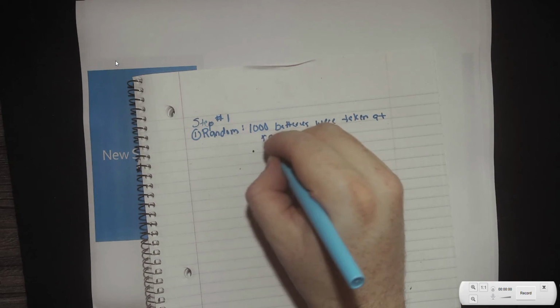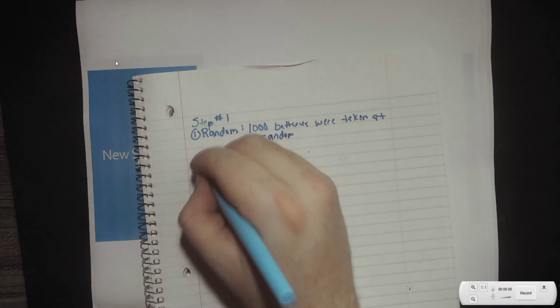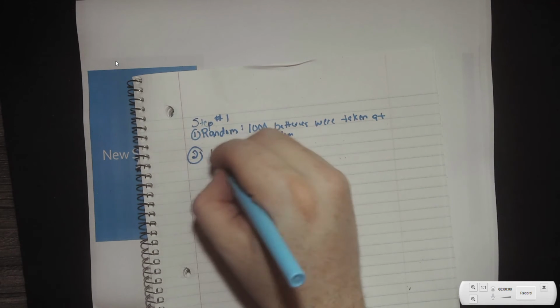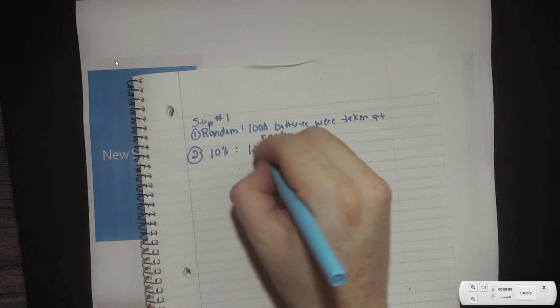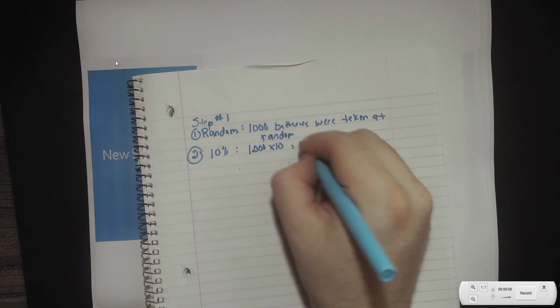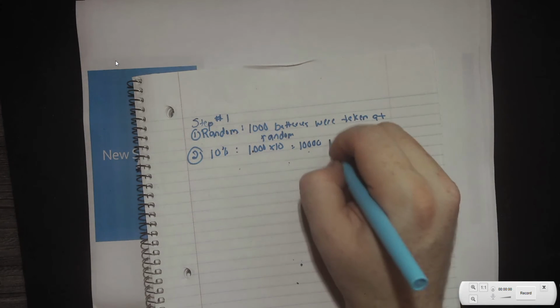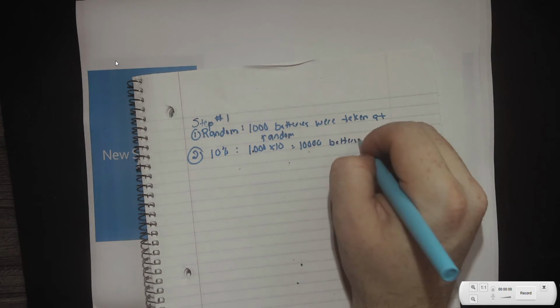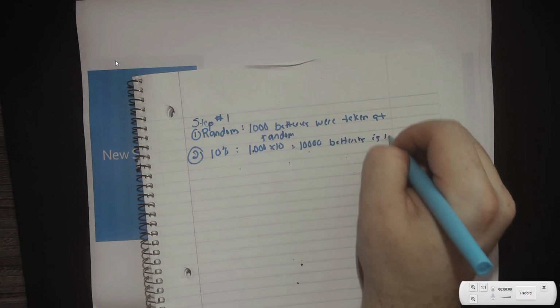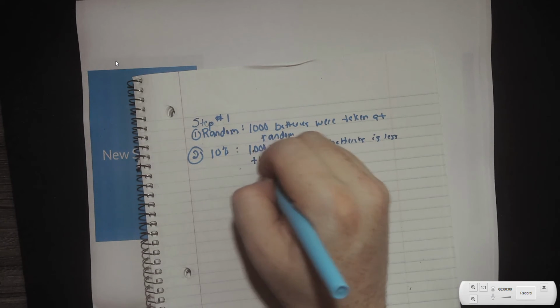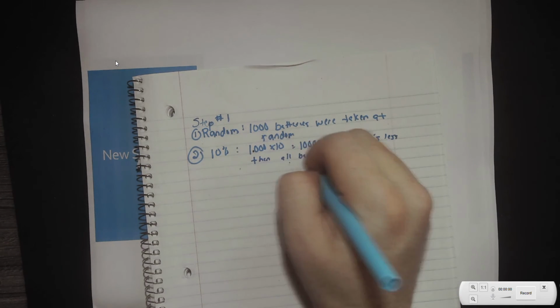Sometimes I forget to write the word random. Then 10%: 1,000 times 10 equals 10,000, so 10,000 batteries is less than all batteries.